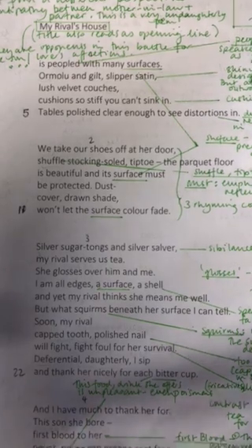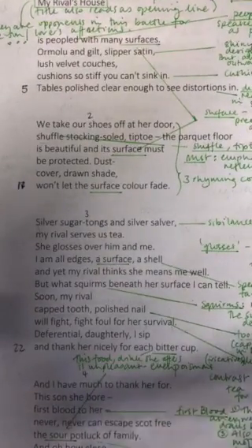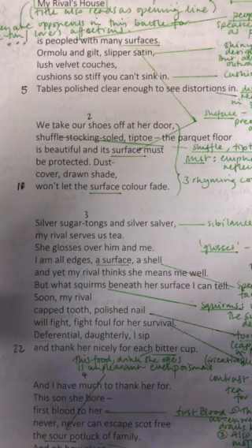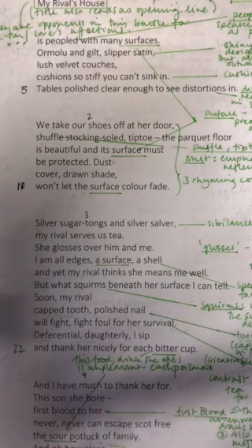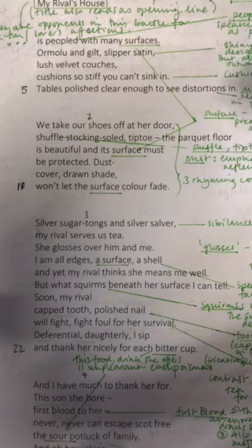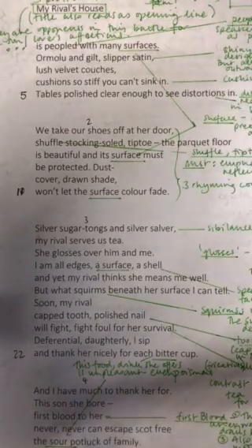Second verse. An awful house this would be to visit. We take our shoes off at the door, shuffle stockings soled, tiptoe. The parquet floor is beautiful and its surface must be protected. So this word surface is repeated 4 times in this poem. So this mother-in-law figure is preoccupied with the idea of preserving the appearance of her home, protecting it.